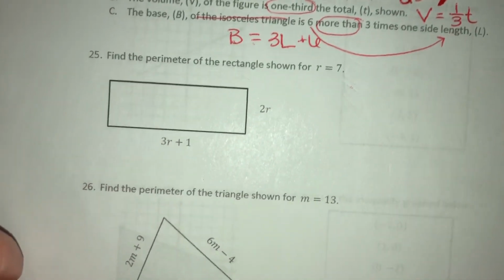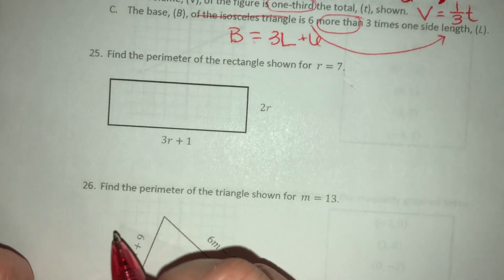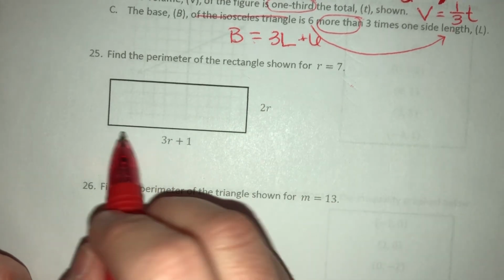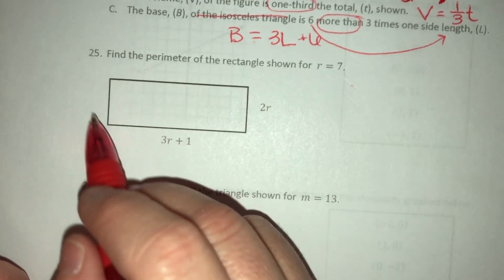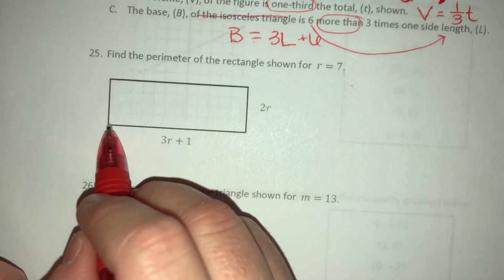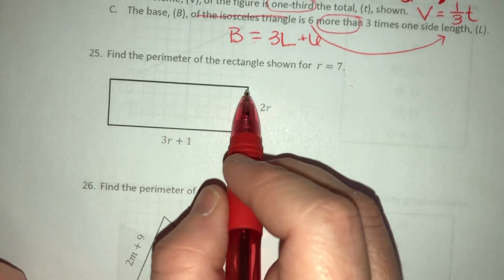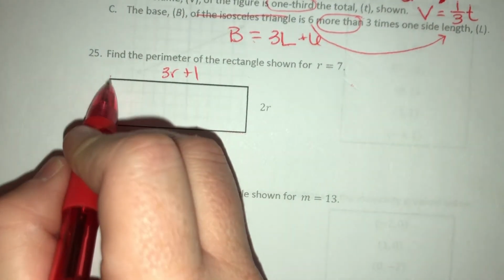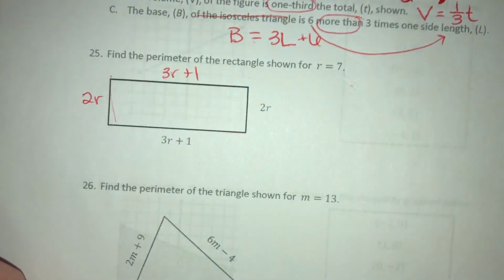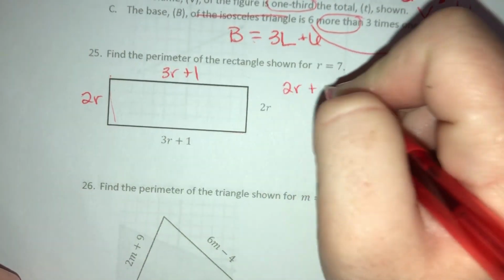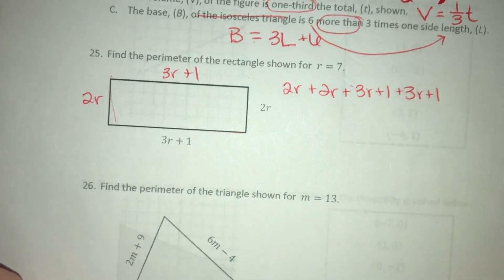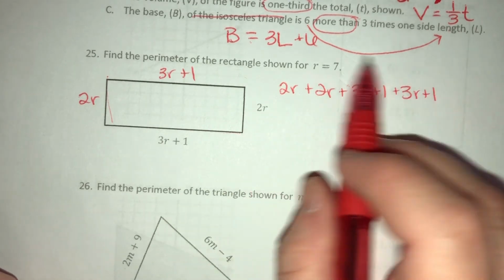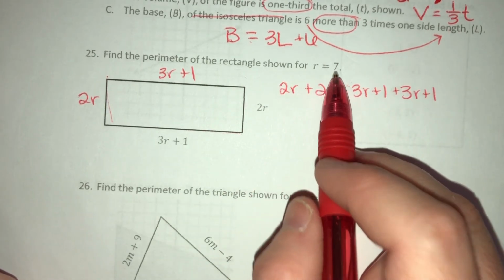I know that's confusing. Number 25, find the perimeter of the rectangle shown for r equals 7. Perimeter is just when you add up the outside lengths, right? If you were going to walk around this shape, how far would you go? So 3r plus 1 plus 2r, this is the same length as this, 3r plus 1. And this is the same length as this, so 2r. So I'm just adding it all up. 2r plus 2r plus 3r plus 1 plus 3r plus 1. All right, I'm going to combine like terms, simplify, and once I can't simplify anymore, then I'm going to plug a 7 in for r.